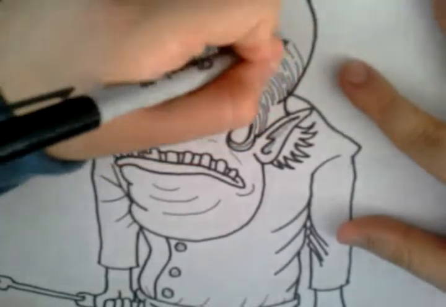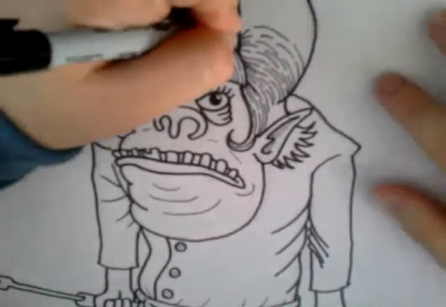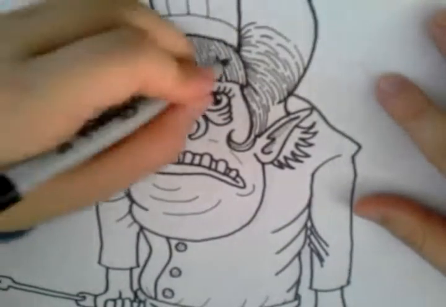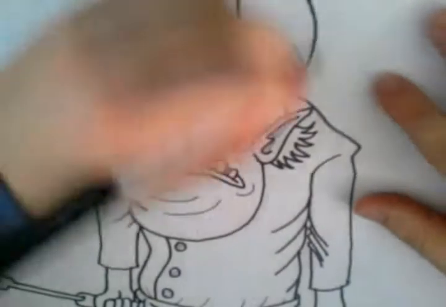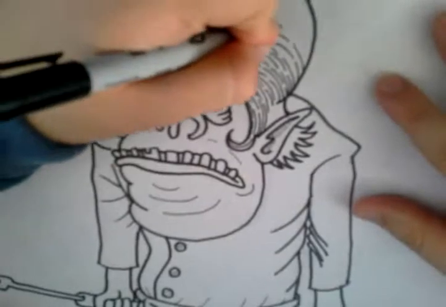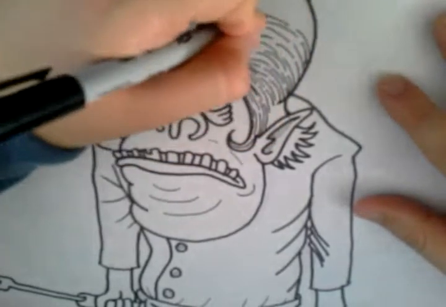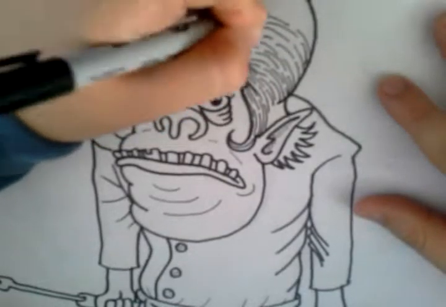By looking at the hair carefully, I'm making the pattern come from here and go around in a spear-like shape. So hopefully I can get this right.